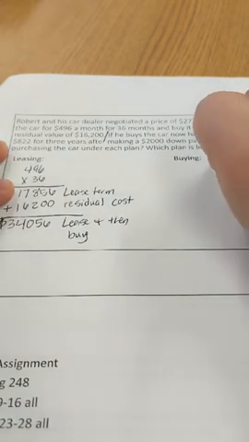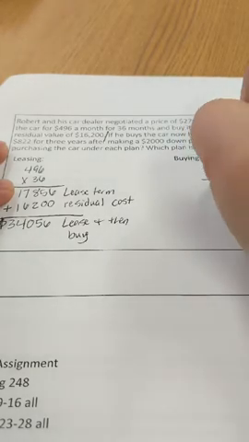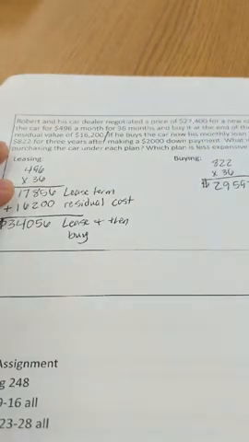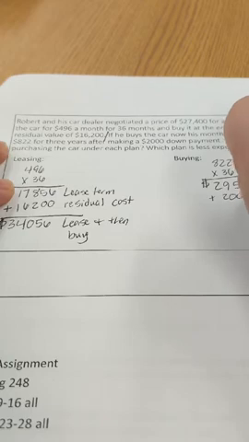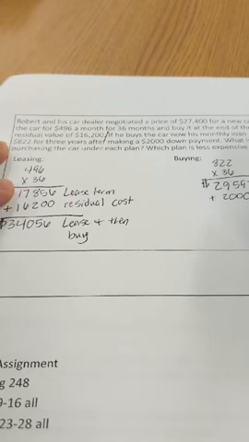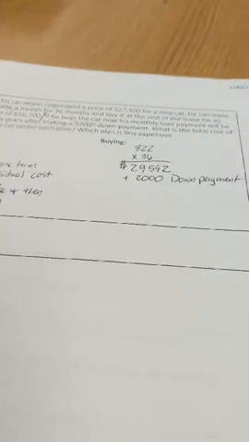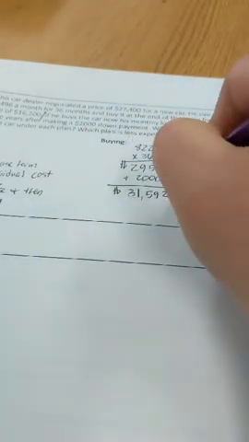So we're going to take the $822 a month times the same 36 months, but that gives us $29,592 in loan payments, plus the $2,000 down payment. So it's going to cost $31,592 to just buy it instead of leasing it first.